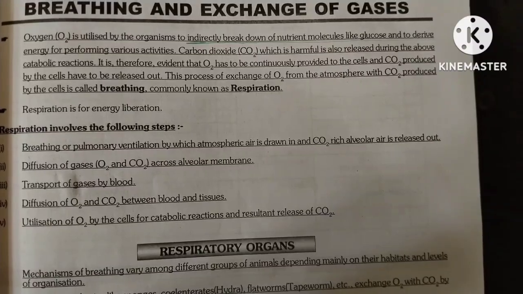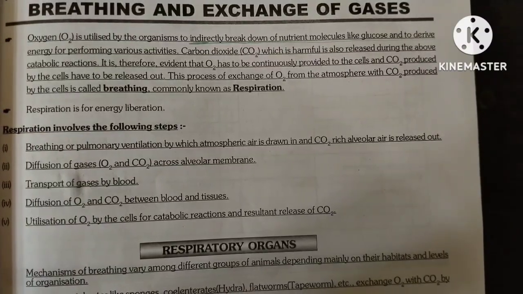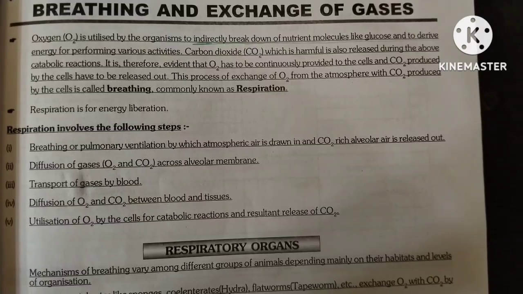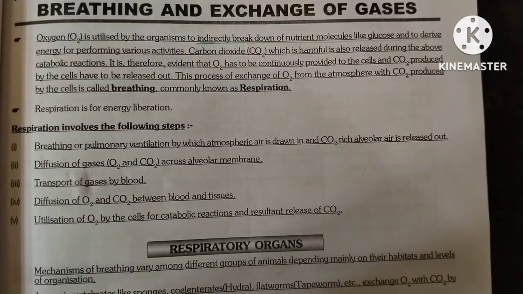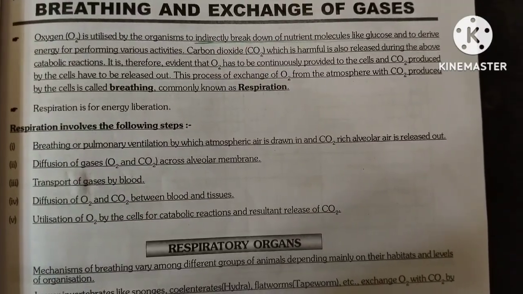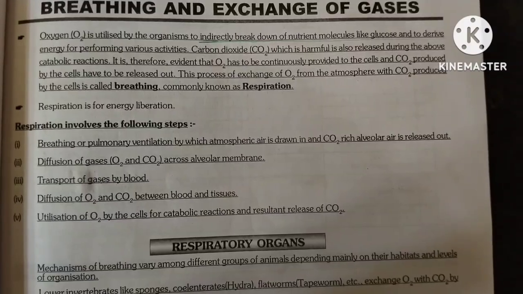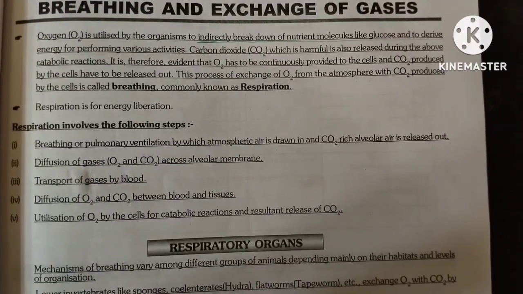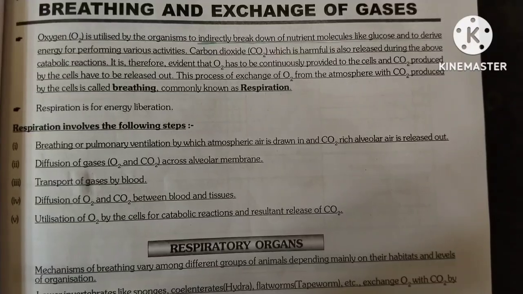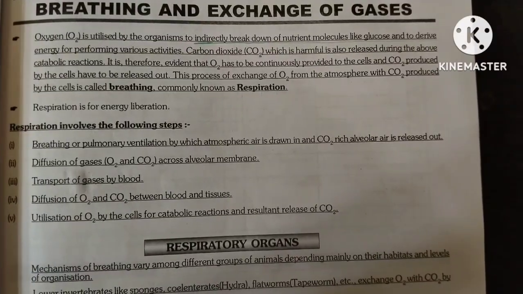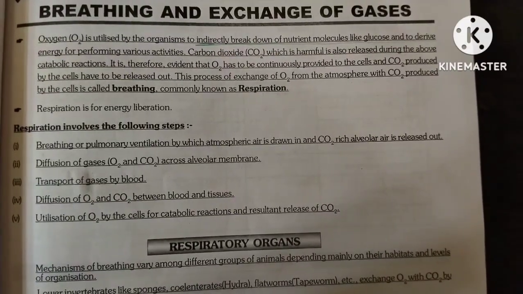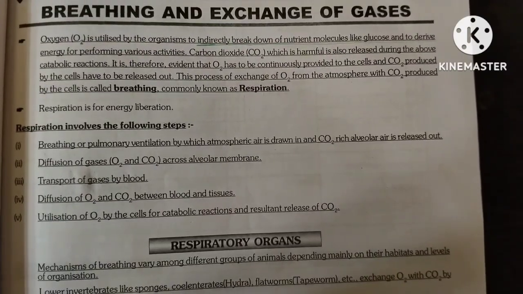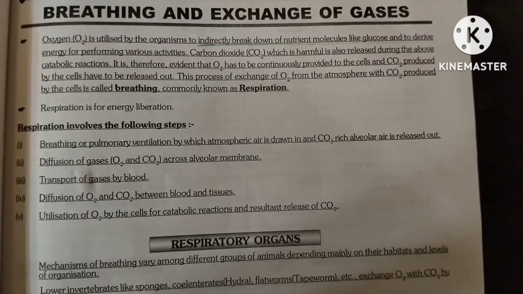This process of exchange of O2 from the atmosphere with CO2 produced by the cells is called breathing, commonly known as respiration. Respiration is for energy liberation. Respiration involves the following steps: breathing or pulmonary ventilation, by which atmospheric air is drawn in and CO2-rich alveolar air is released out. Diffusion of gases O2 and CO2 across the alveolar membrane.